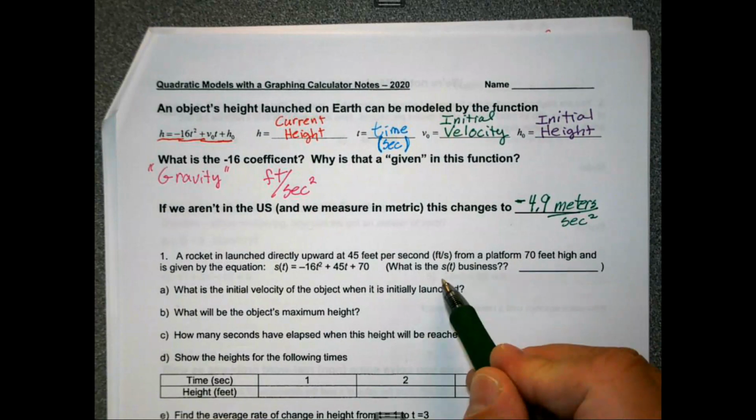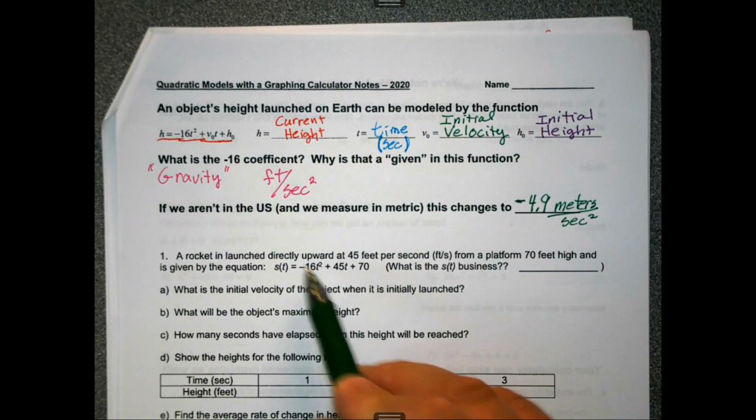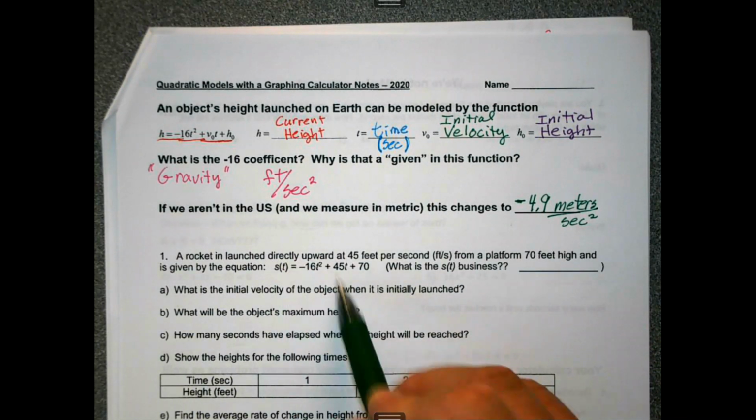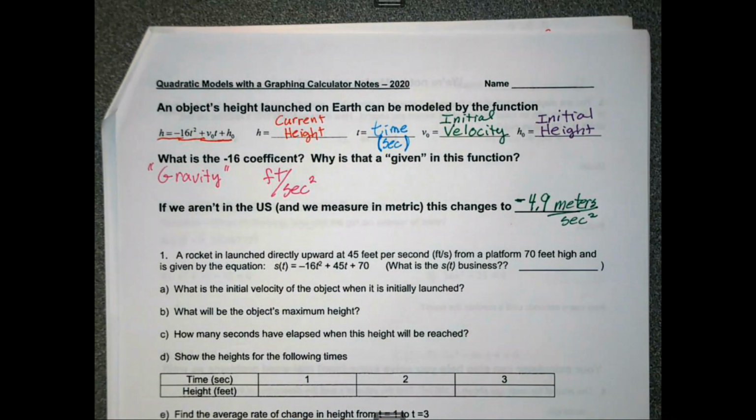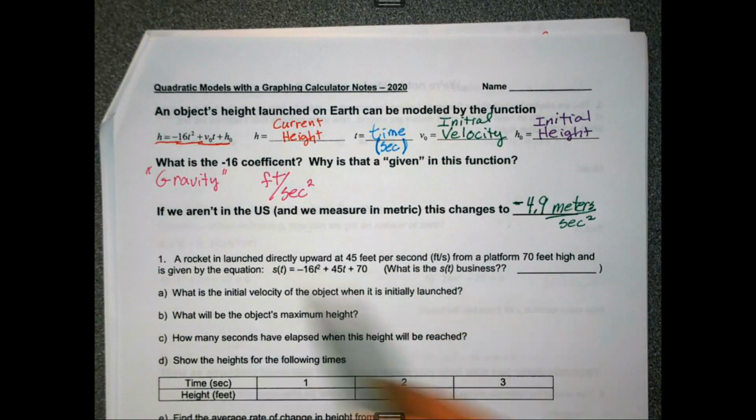Well, that's just function notation again, where once we find t, we can plug it in there. Yes, ma'am. That's the given seconds, okay? Just like f of x. If you're given a value for x, you plug it in wherever there's an x. It's function notation.